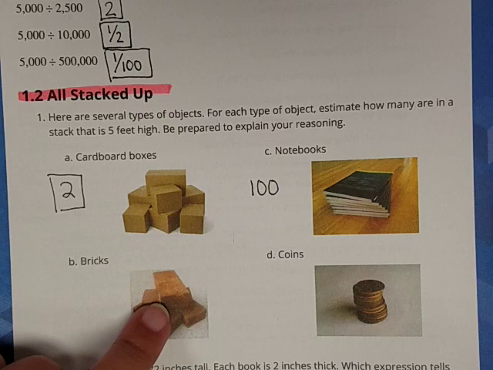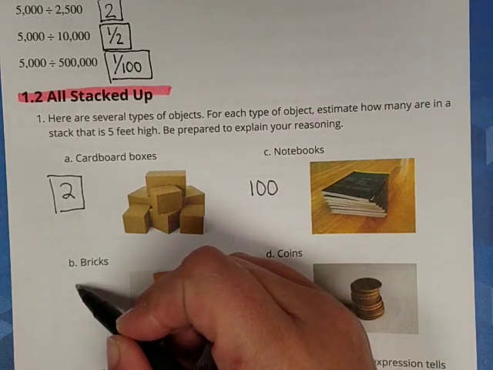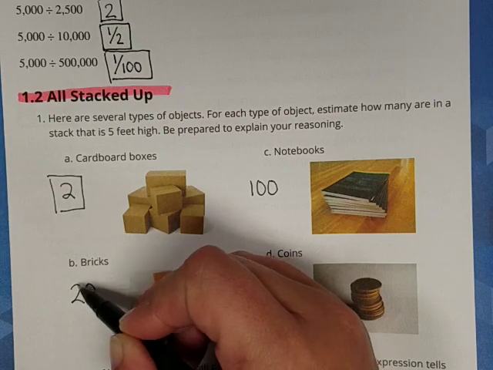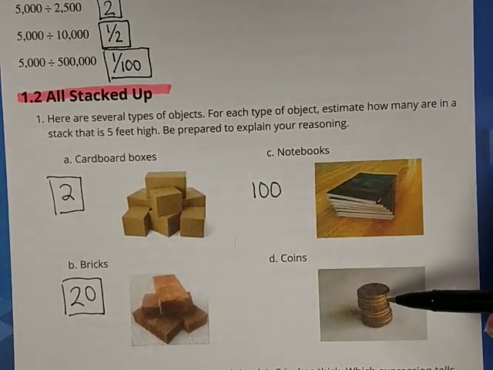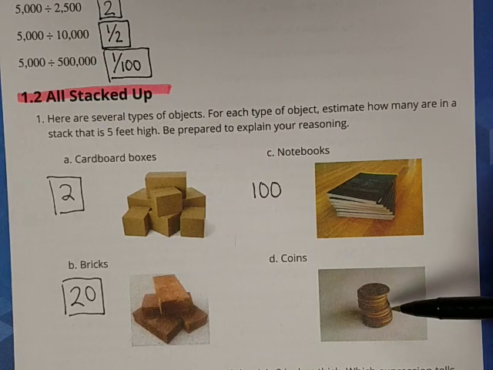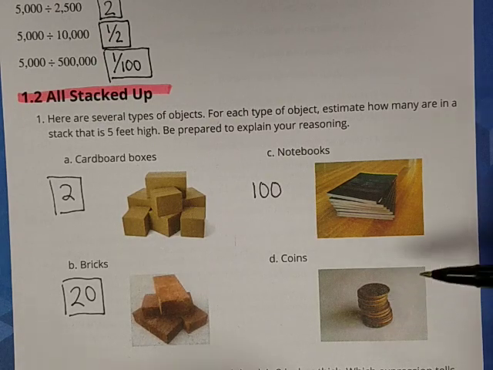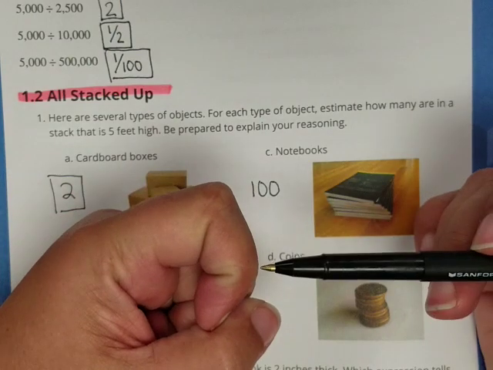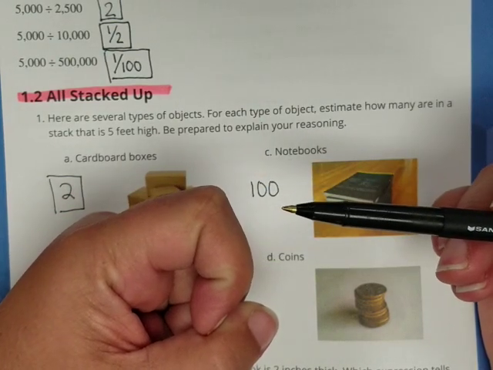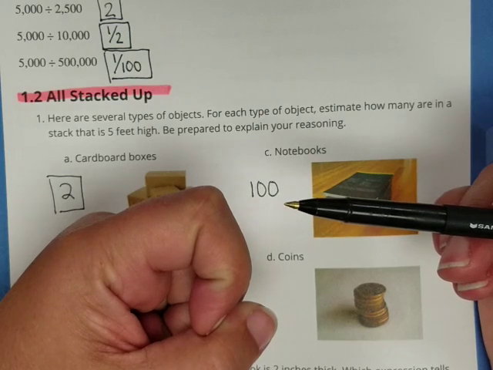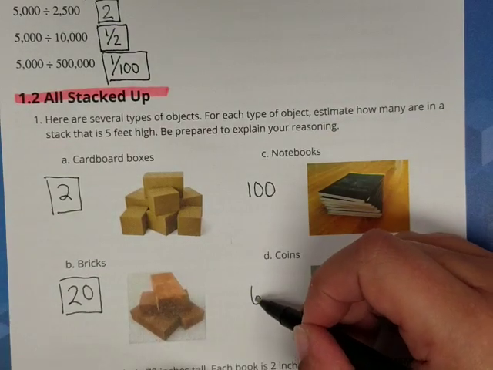So for every foot, I'll need 4, and 4 times 5 is about 20. And then pennies, they are super tiny. I'm going to guess an inch is about this long, so this is probably about 10 pennies. So that's about 120 pennies for a foot, and then times 5, so about 600 pennies maybe.